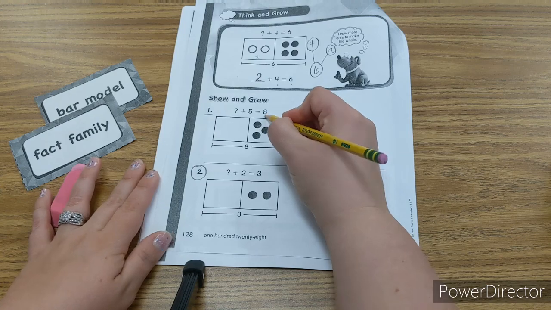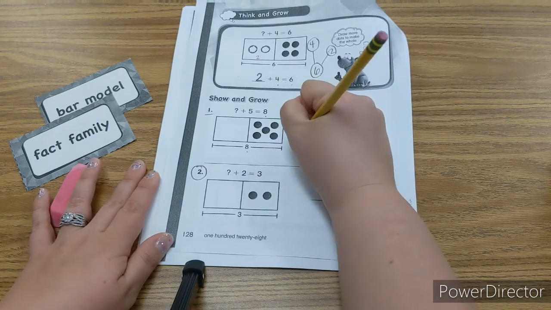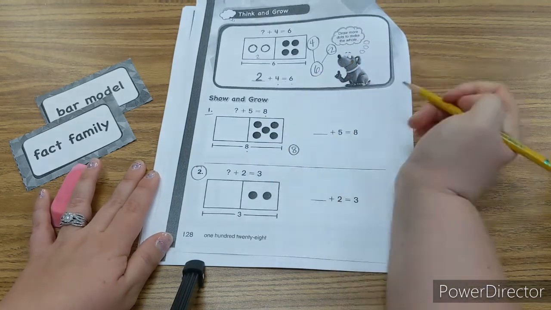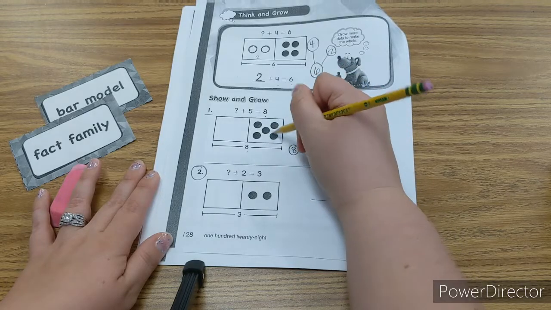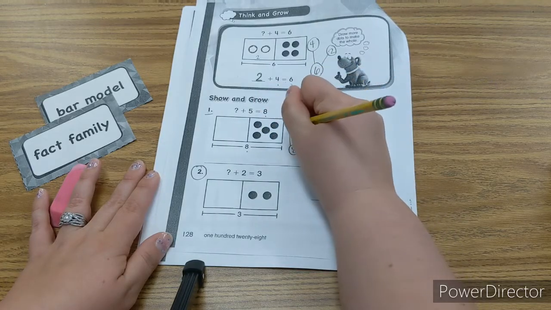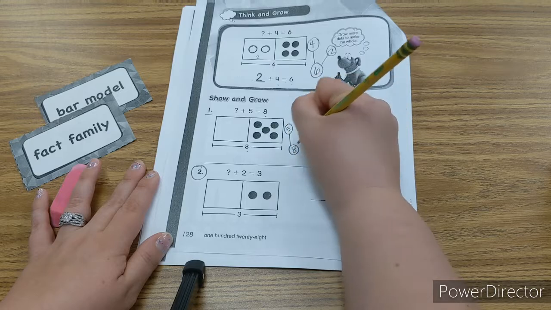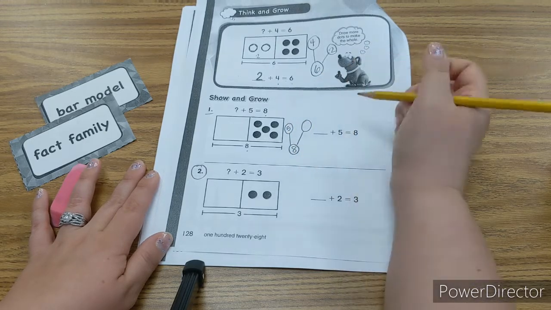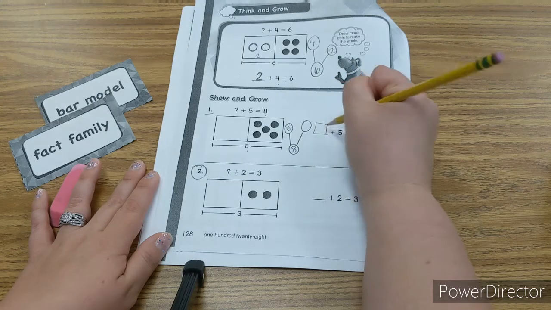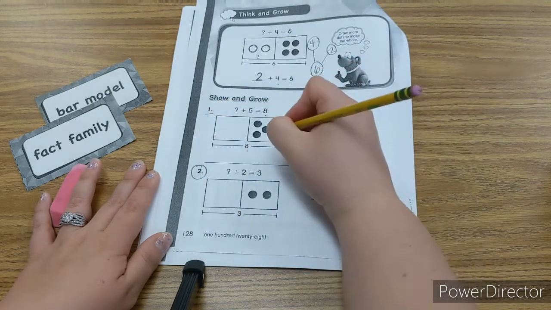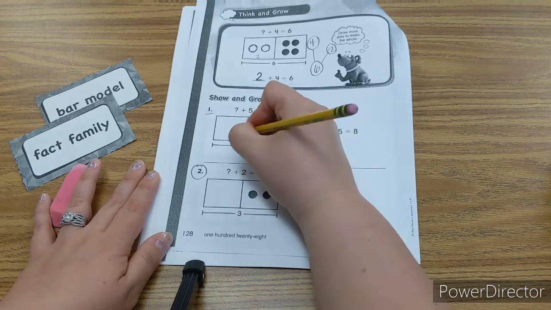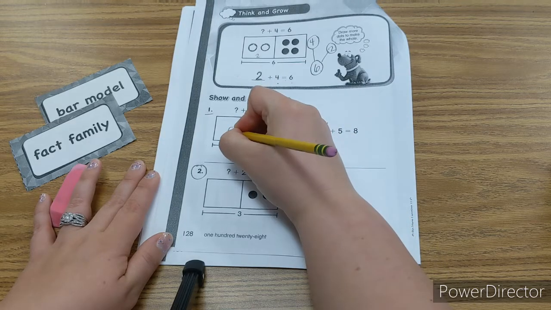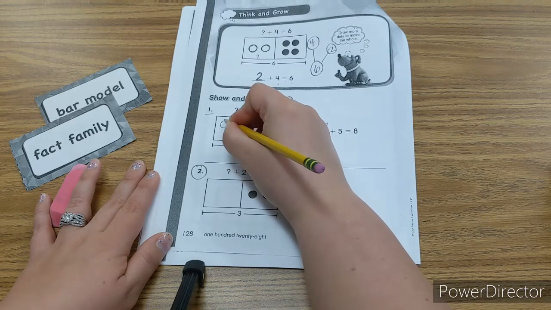Okay, so let's see. We have a whole of 8. We have one part that we know: 1, 2, 3, 4, 5. 5. We need our missing part, our missing add-in, okay? It's going to go here. 1, 2, 3, 4, 5, 6, 7, 8.